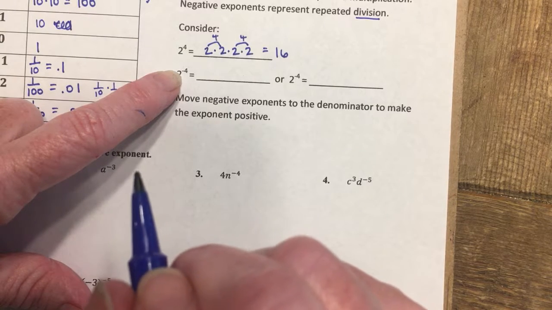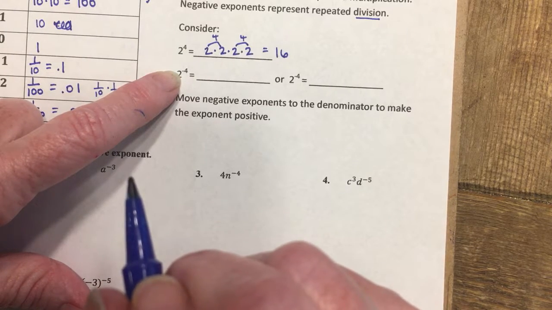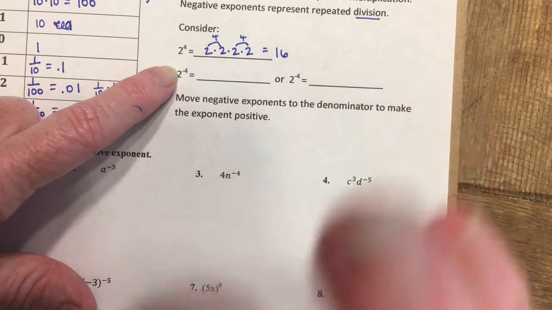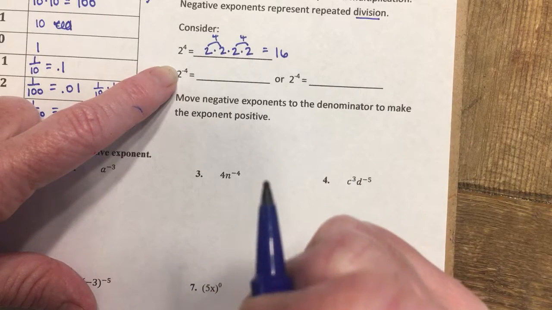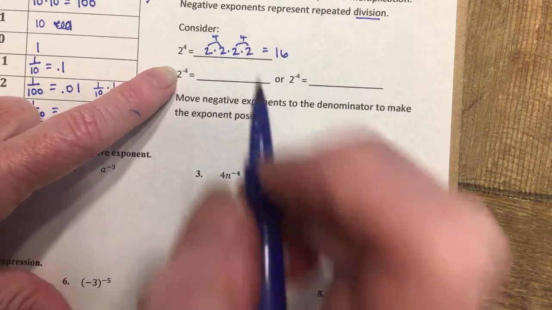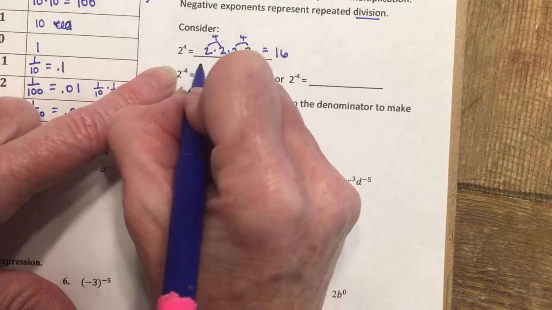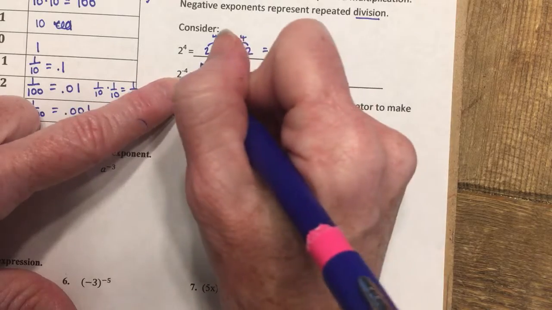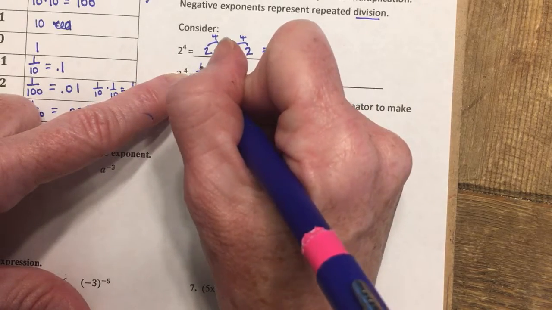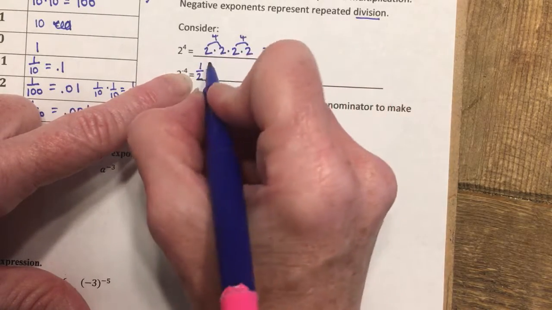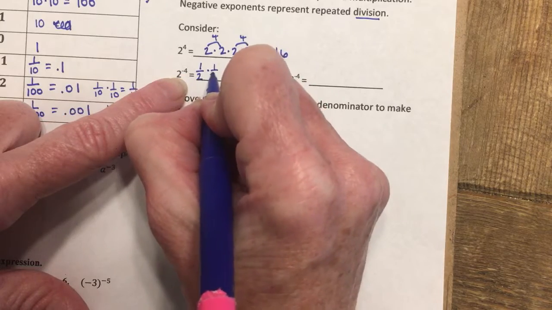All right, so this is telling me to divide by 2, because it's a negative exponent, 4 times. So dividing by 2, what's a way to divide by 2? Use 1/2. Fractions are another way to write division. So I'm dividing by 2, that's what that means. 1 divided by 2, dividing by 2 four times.